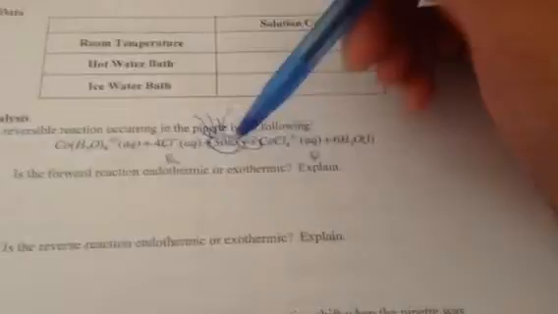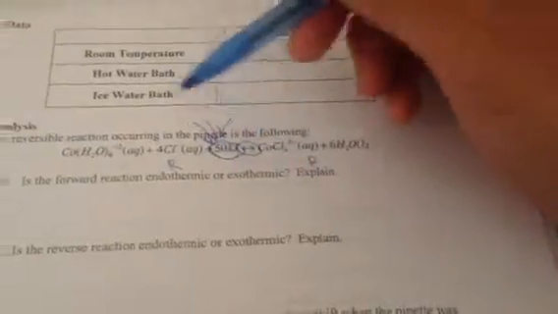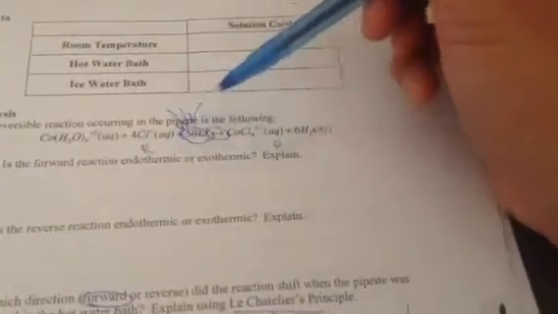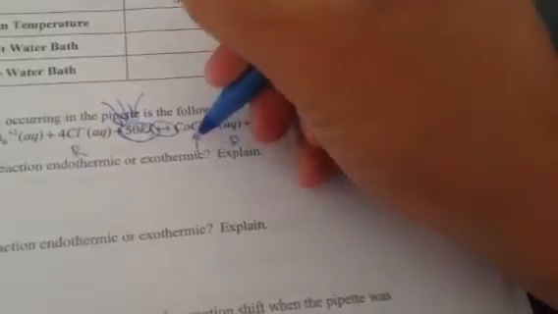Remember the in-class demonstrations we had? I'm adding a bunch more heat, so it's going to go to this side. And look what metal is here on the right side. It's the copper chloride, or copper tetrachloride. So you're looking at this guy and his color. And what color did we see?